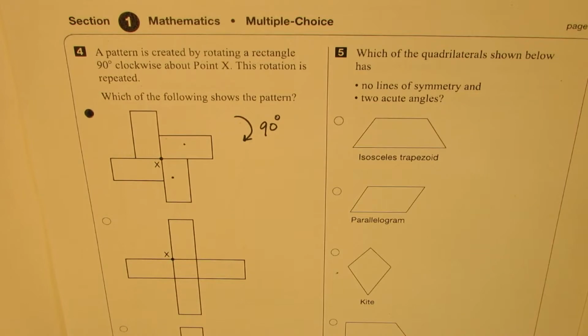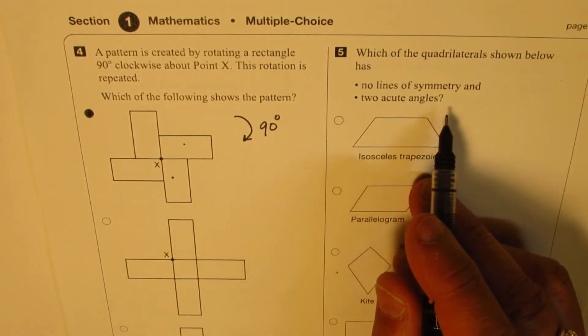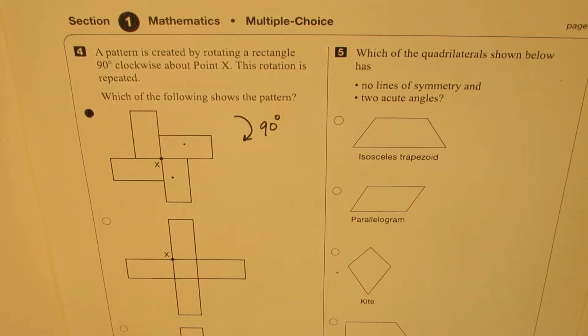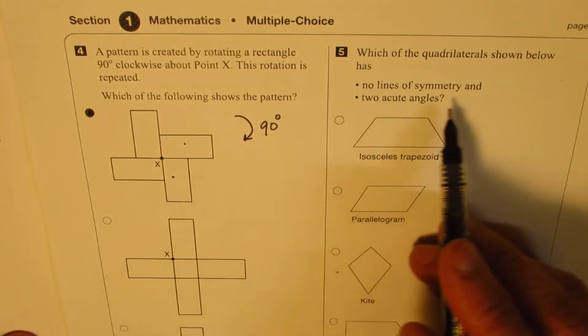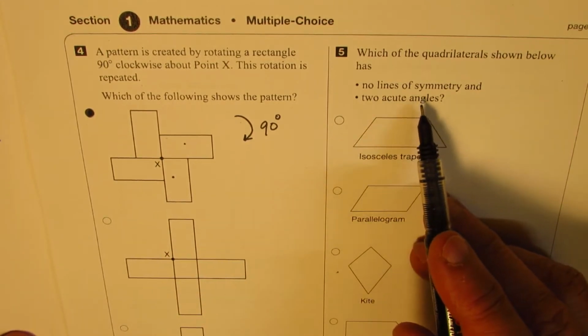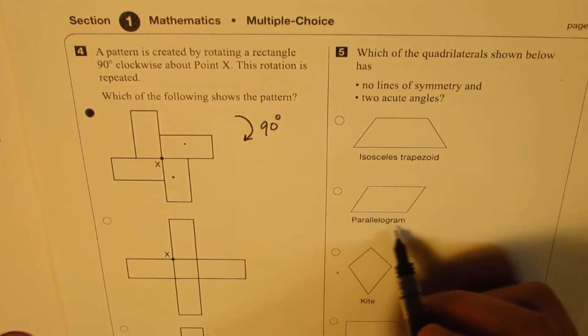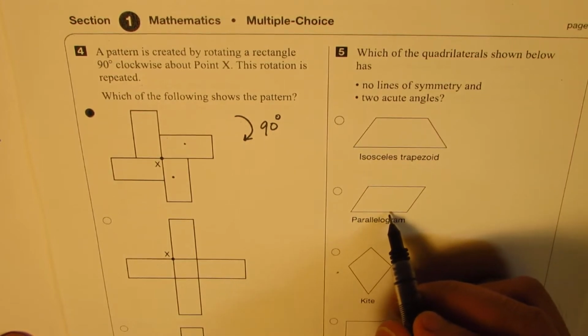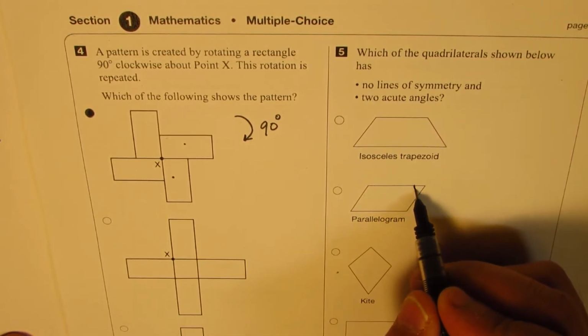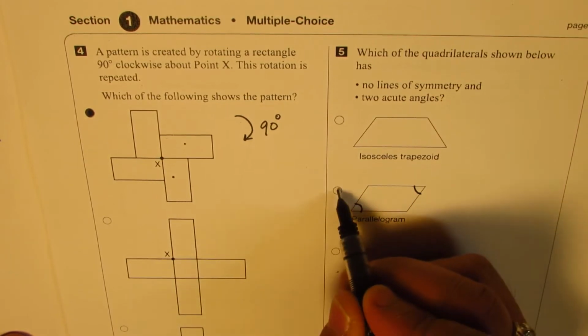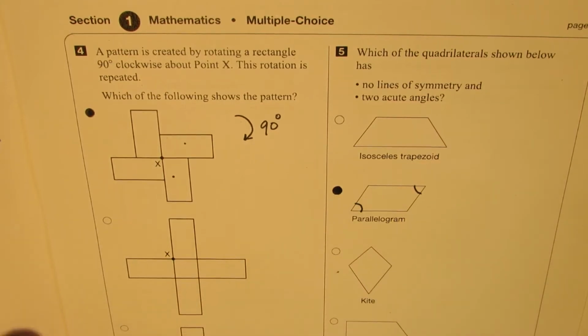Which of the quadrilaterals shown below has no lines of symmetry and two acute angles? Now this question is so popular that it is almost there in every paper, right? So we have to understand it. No lines of symmetry and two acute angles. Acute angles means less than 90 degrees. This is always a parallelogram. There is no line of symmetry here, right? Which is shown here as the second option. And these are your two acute angles. Do you see that? So we'll always pick parallelogram for such questions. So I hope it makes sense. Perfect. Let's move on and take question number 6.